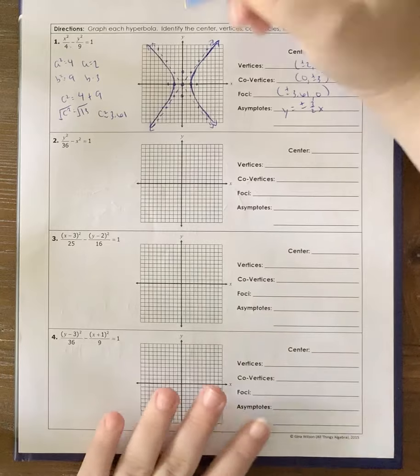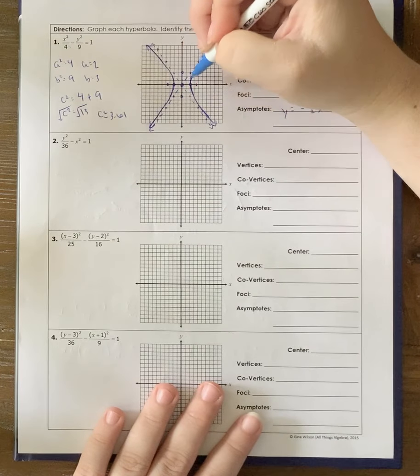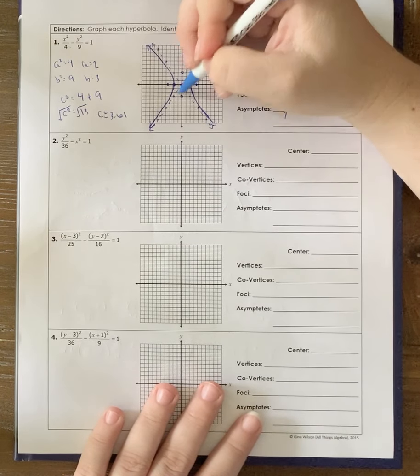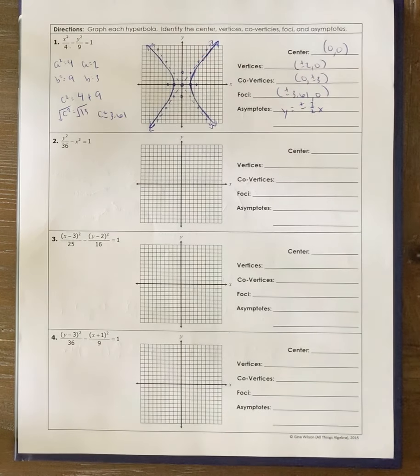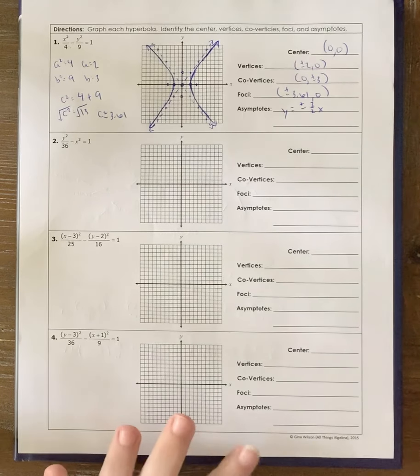That's really all you need to draw. If you want to draw the little dotted box in between here from connecting the vertices, asymptotes, and covertices, you can, but you don't really have to. Okay, so that's really all you need to draw right there. Okay, all right, number 2.